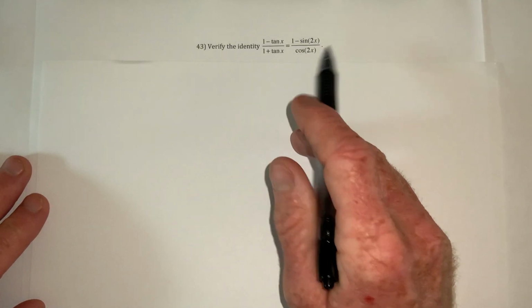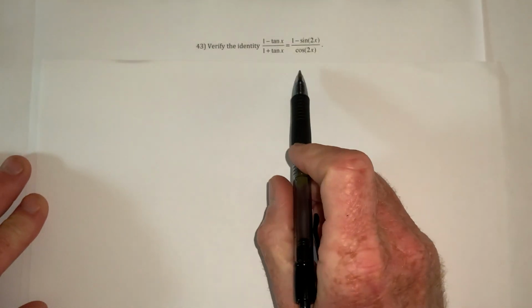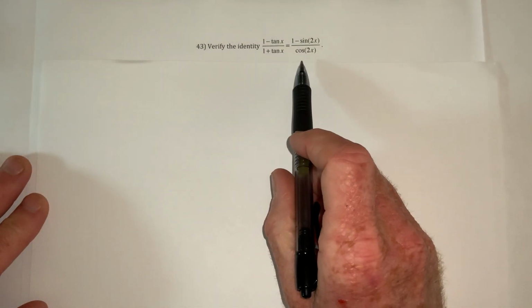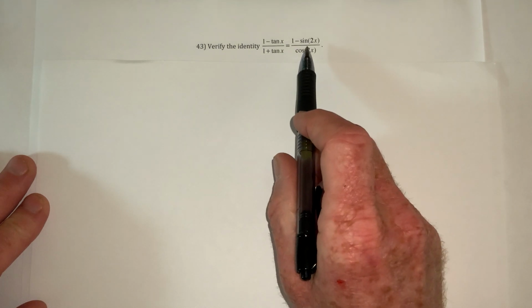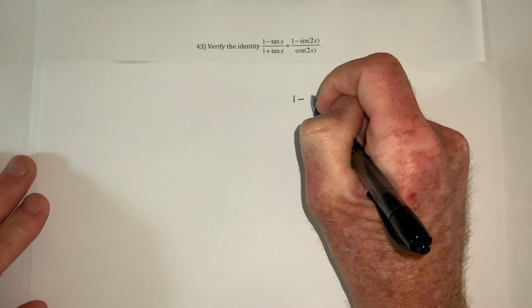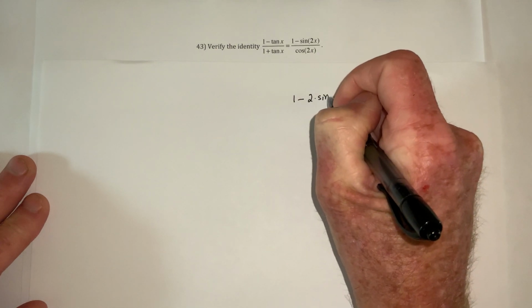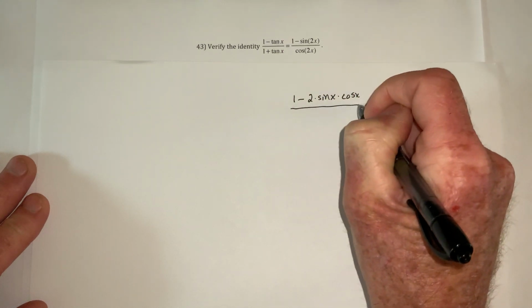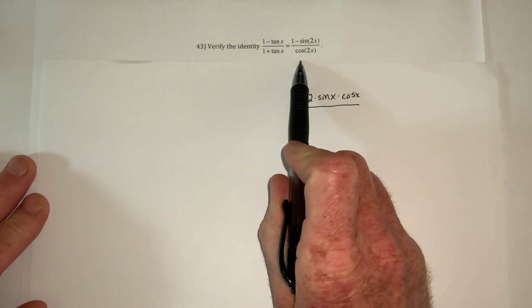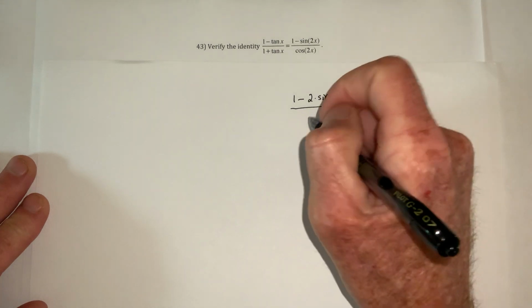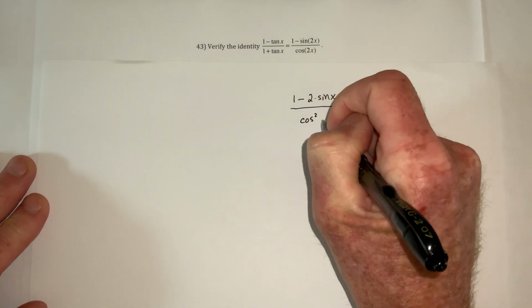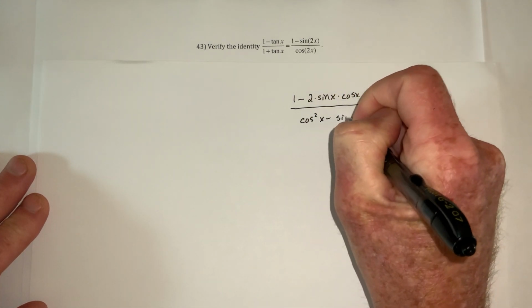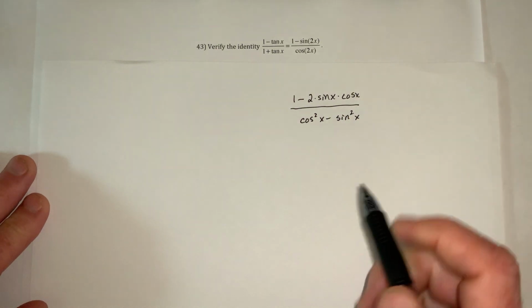If you start with the right side, and I even have a little scratch paper right here, because I'm going to show you that it actually doesn't work out very well if you start with the right side. So you would use a trig identity for sine of 2x. And then the top would look like 1 minus 2 times sine of x times cosine of x. And on the bottom, use a trig identity for cosine of 2x, like cosine squared x minus sine squared x.